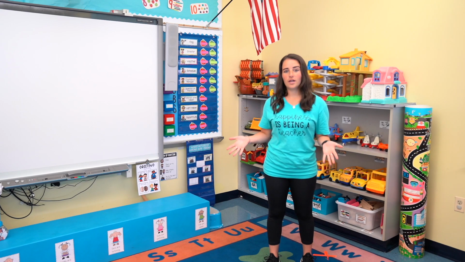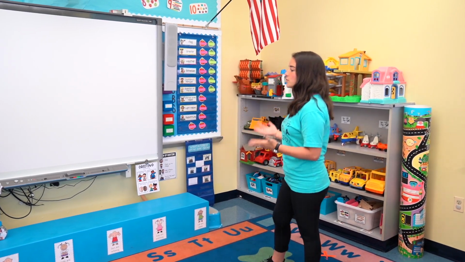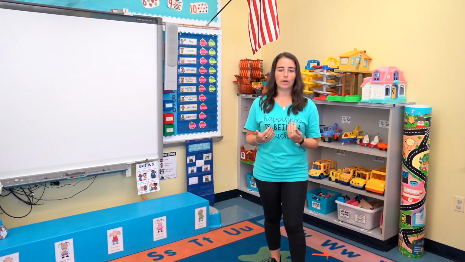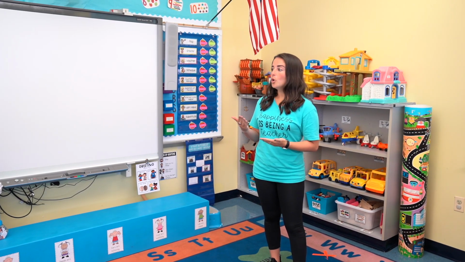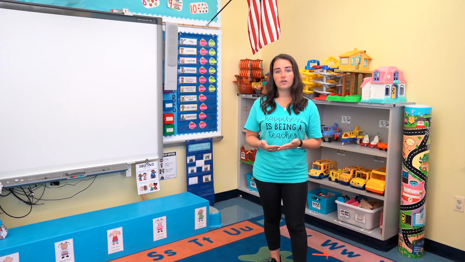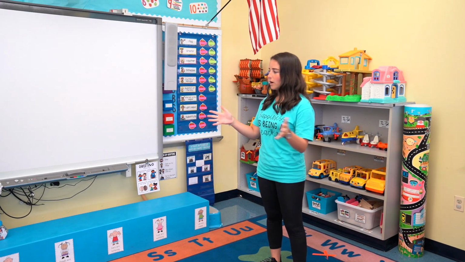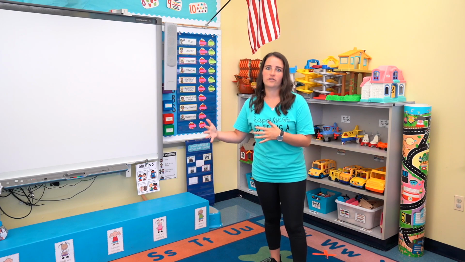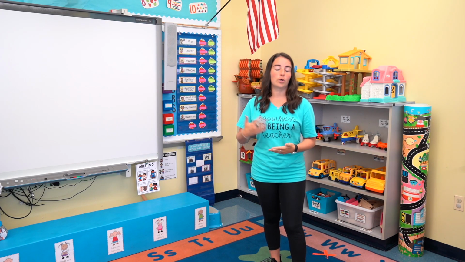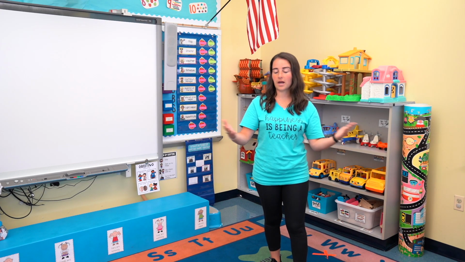So this is our carpet area. This is the space where we have circle time. We also do what I like to call carpet time, which is where we do our theme and our focus question for the week. So this is where a lot of stuff happens. It also is where we come and connect after each section of our day to go over our schedule and what comes next and then go on from there.